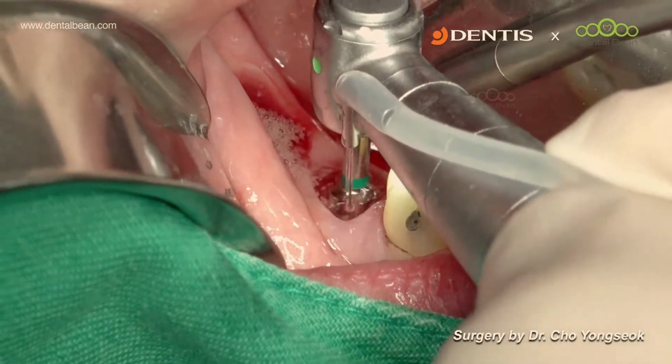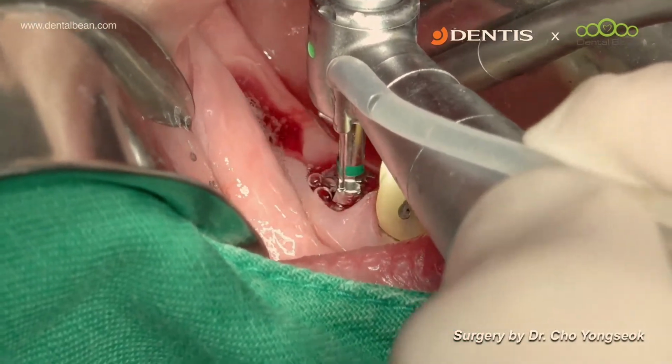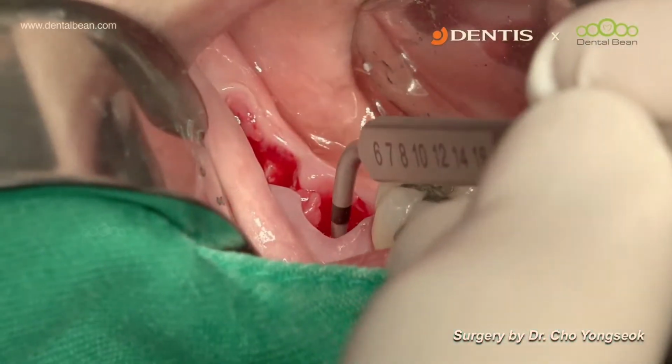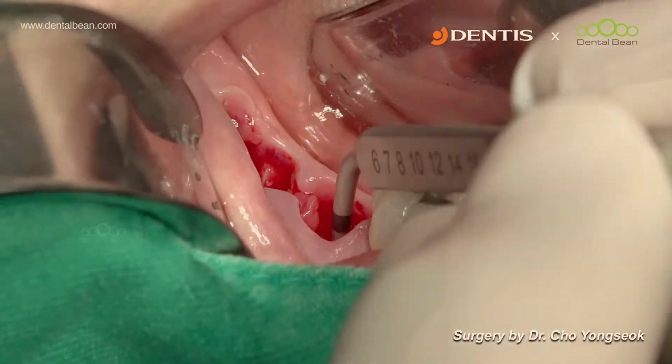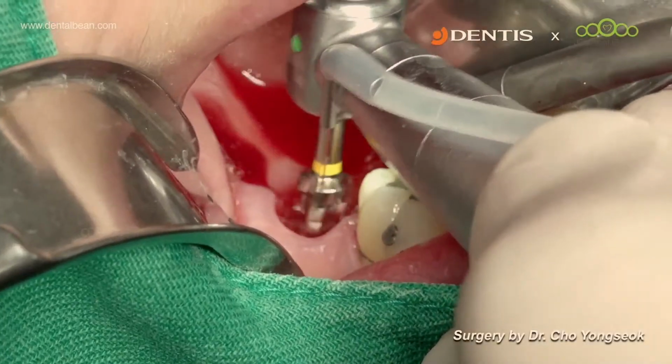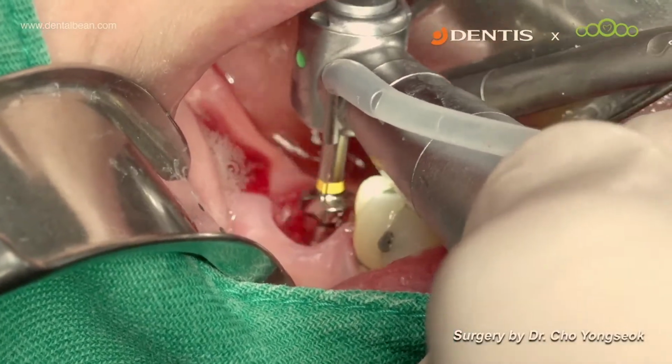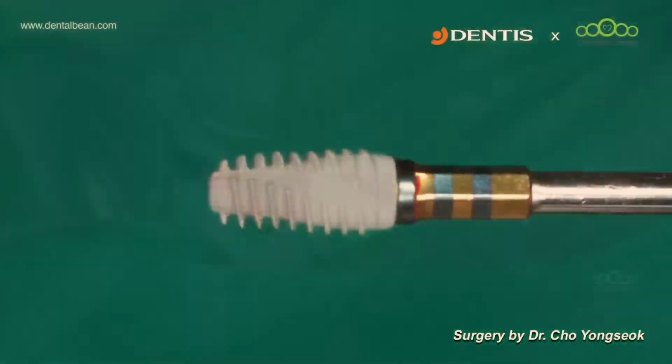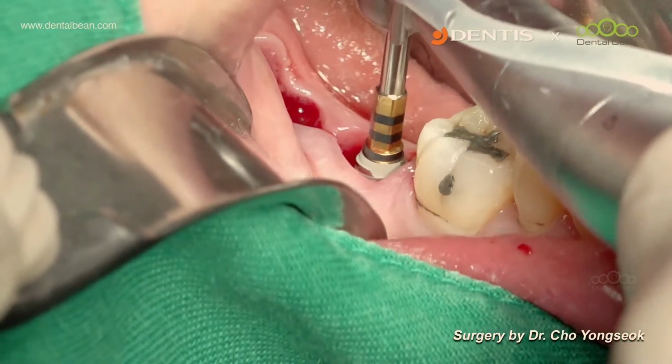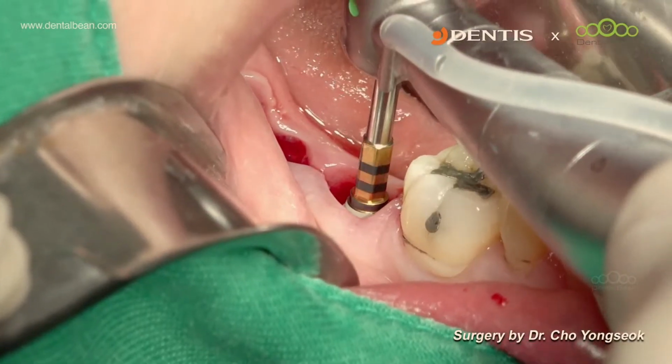Carefully advance and enlarge the hole. Okay. Checking bone density and gradually advancing the drill. When it looks soft, try under-preparation.